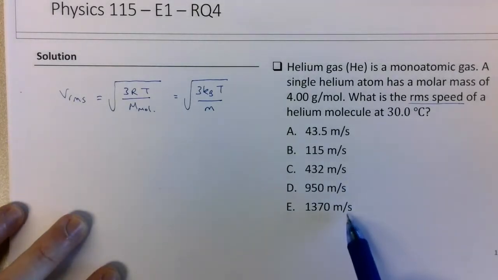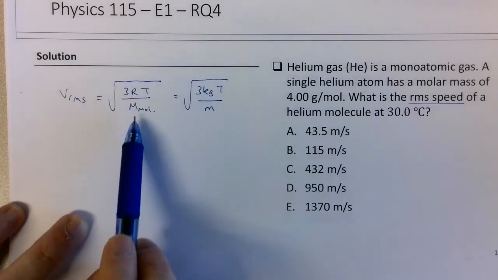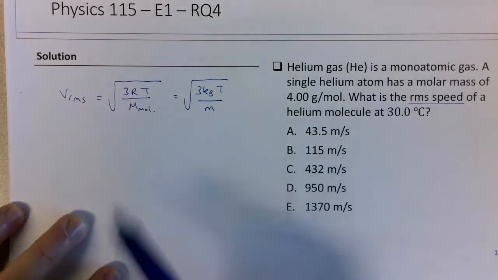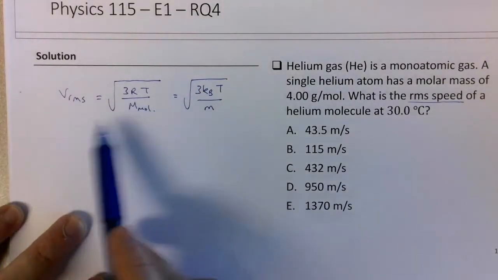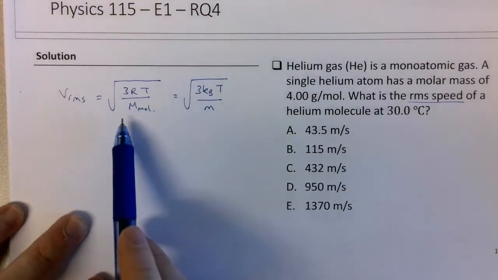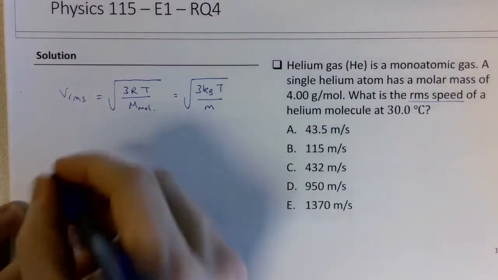These are the SI units for speed, so distance or displacement over time. So that means that our R, T and molar mass need to be in SI units. And that's the difficulty of this question, not so much in knowing the concept or the equation, it's about unit conversions. The key thing here is the temperature.